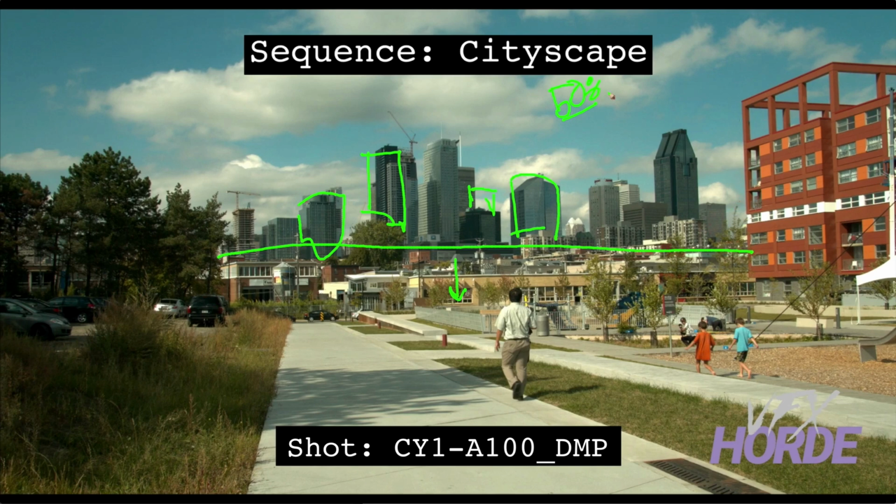So go through the image library and make a selection of buildings. And when you are making a selection of buildings, make sure you look at the other shots in the sequence, because we have A101, A102, and A103. These are at different times of the day at the same location.